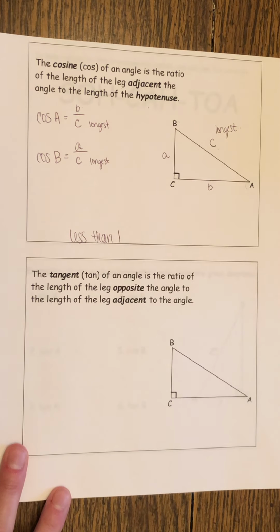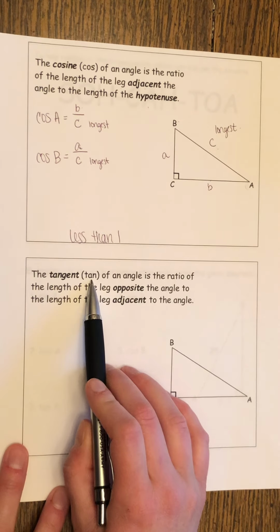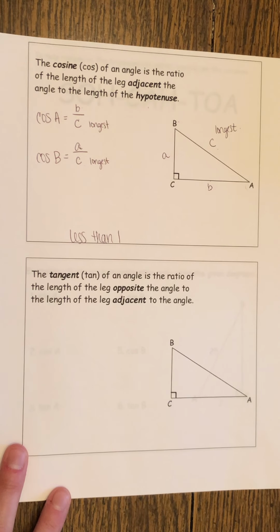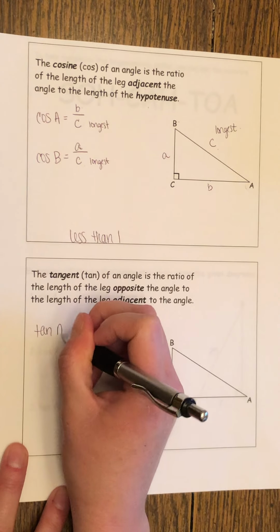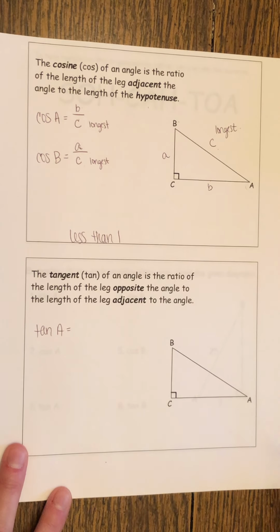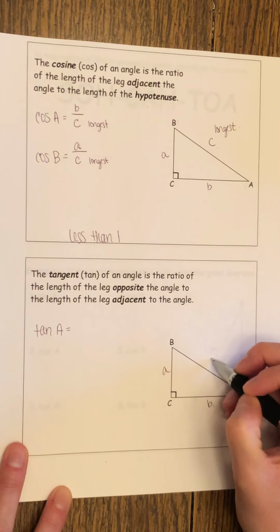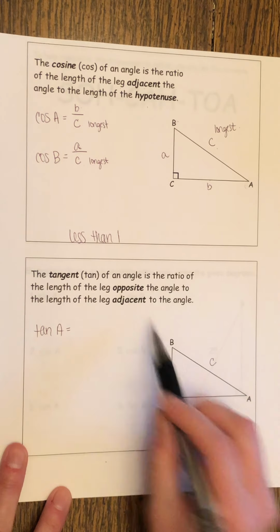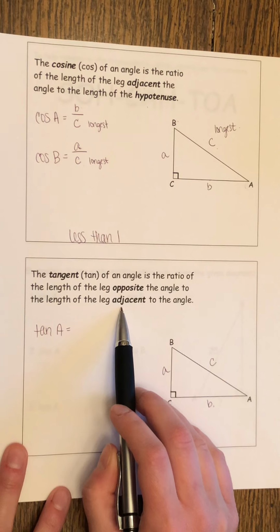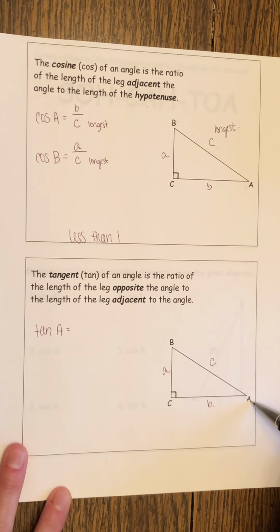The last trig ratio we're going to be taking a look at is the tangent, or TAN, as it's abbreviated, of an angle. Again, we're going to be taking the tangent of acute angles. We're always taking the trig ratios of acute angles in a right triangle. Quickly, I'm just going to label with the lowercase letters. So if I wanted to take the tangent of angle A, tangent is equal to opposite leg length over adjacent leg length. So angle A is here.